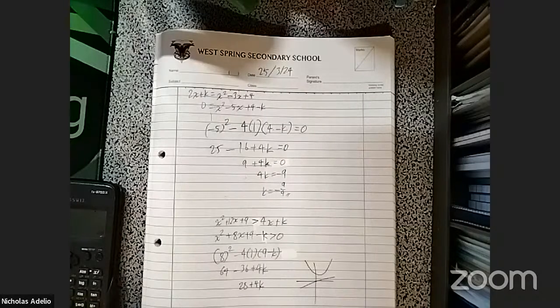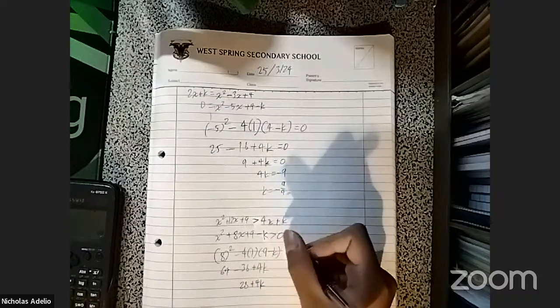Which one? b squared minus 4ac greater than or less than. Okay, 2 points. Yeah, correct. 2 roots is greater than. So no roots is lesser than, so it should be lesser.